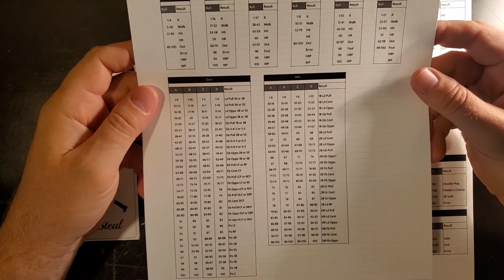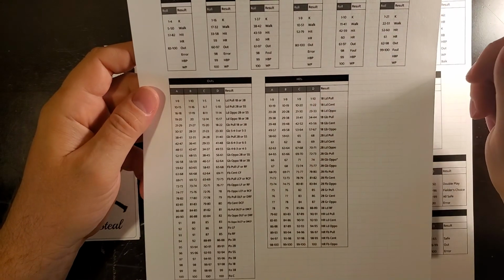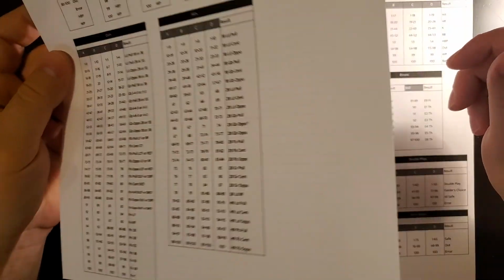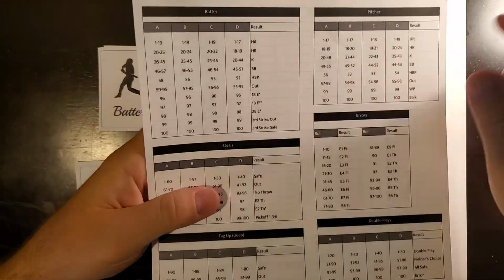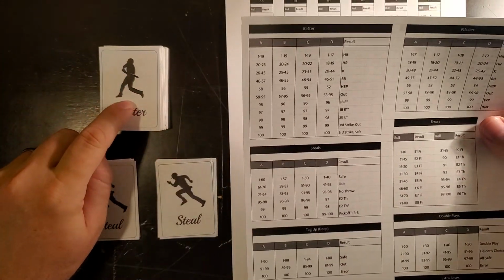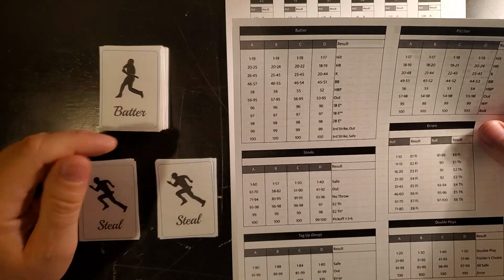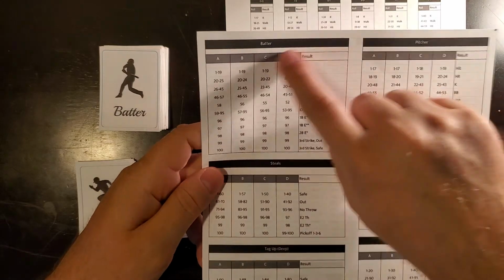Probably 75% to 85% of the game is going to be right off of this chart. So I put it all on one. We also have some extra charts. You'll frequently, and you can see here on this card, it's a batter card. So if you flip a batter card, then you're going to consult this chart.